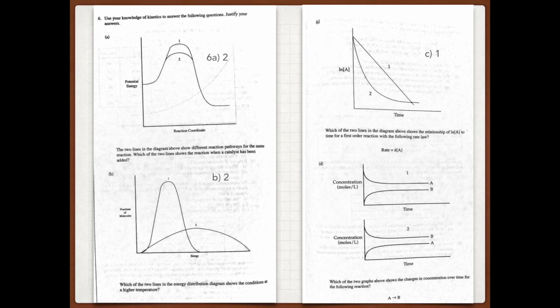Well, since A is becoming B, what that means is that the concentration of A should be decreasing while the concentration of B should be increasing, so it's going to be 1 as well. Okay, so just write those explanations and you're good.